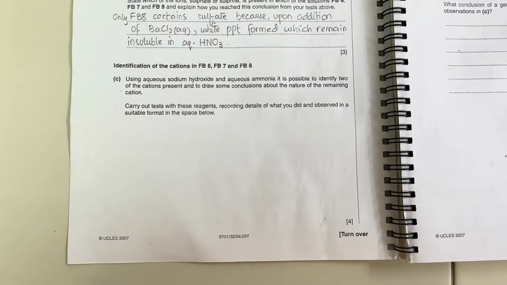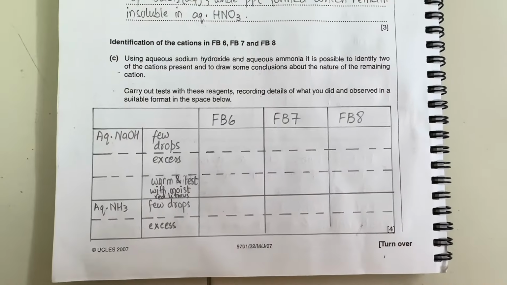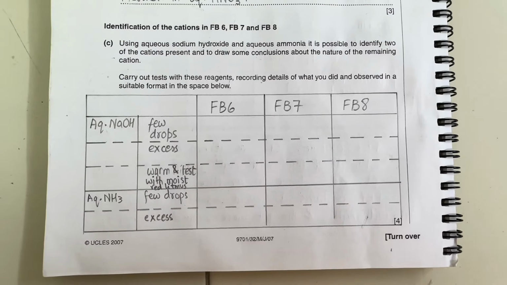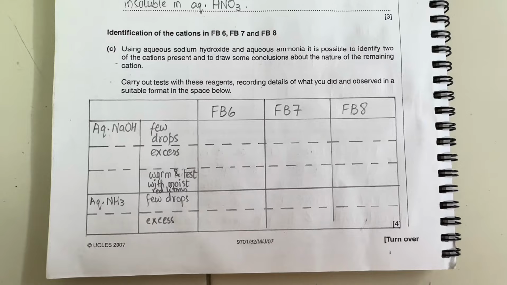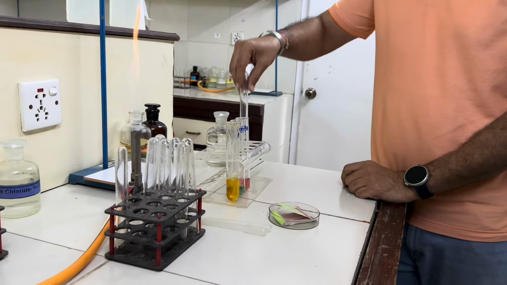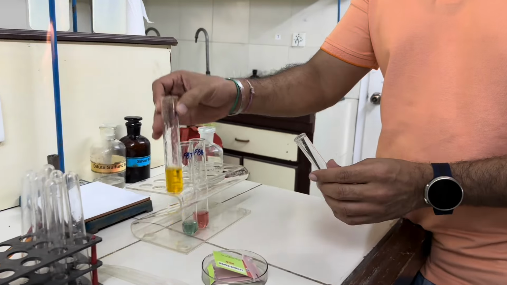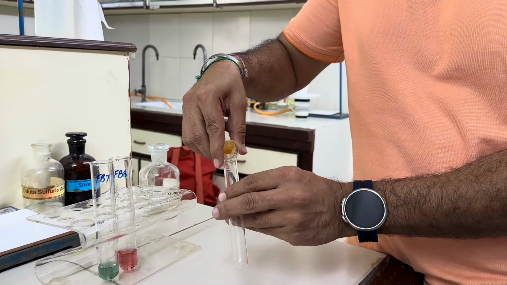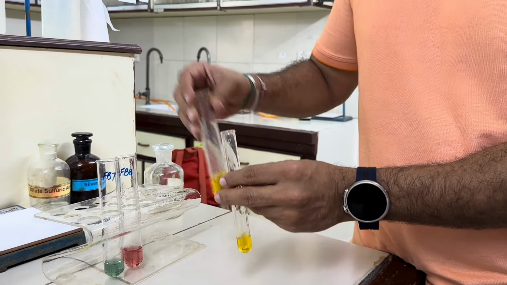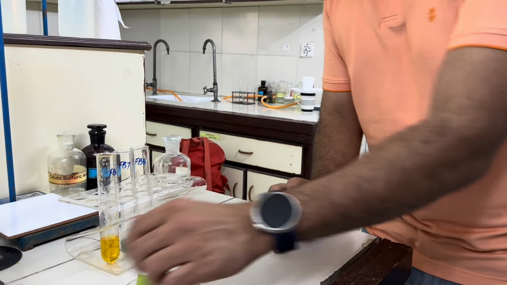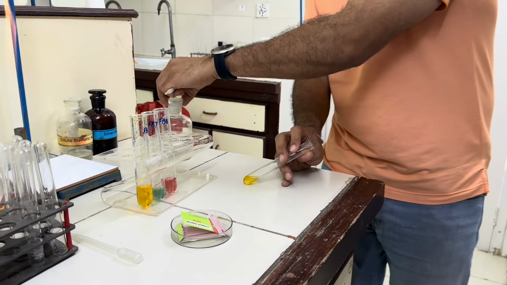First, draw the table in this space. So we have made the table here for sodium hydroxide and aqueous ammonia for all these three chemicals. So let's perform these tests one by one. Now we will take the test tube and we will add 1 centimeter depth of FB6. Now we will add few drops of sodium hydroxide.